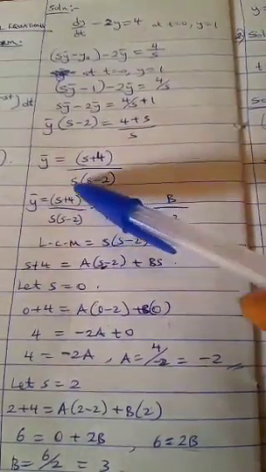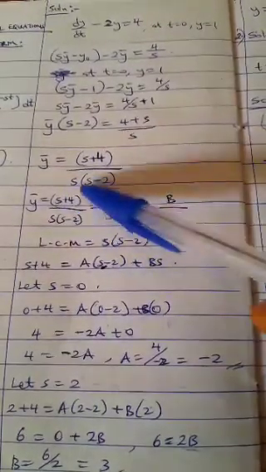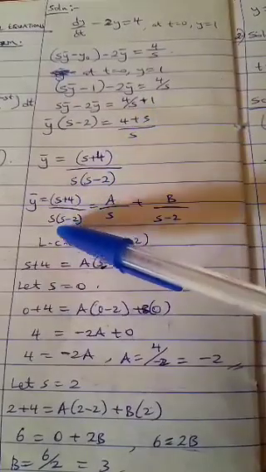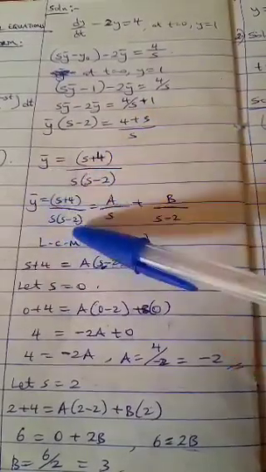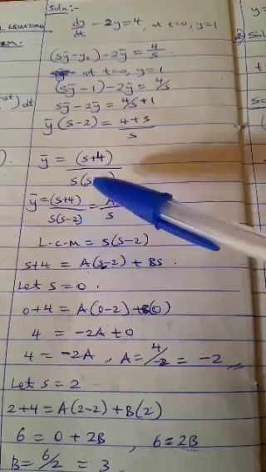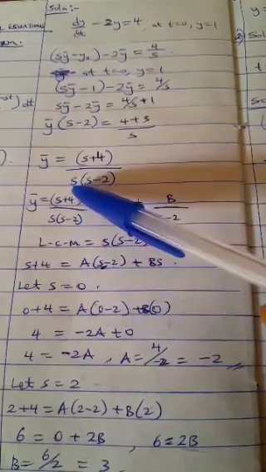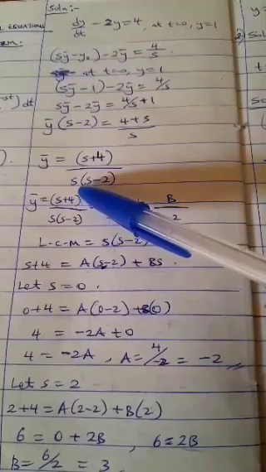And the second thing is you check whether this one is factorizable or everything like that. So the next thing you need to do is use partial fraction. To use partial fraction now, you know this one is according to the law of partial fraction. You know, when you have something like this, you can easily split it.